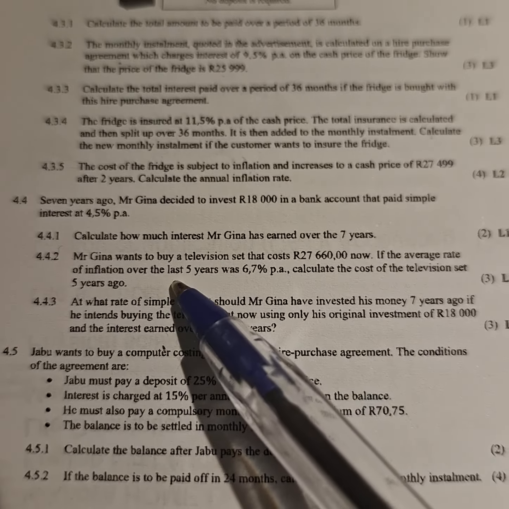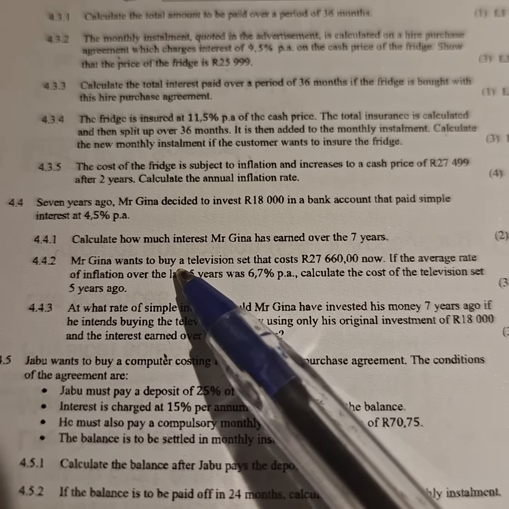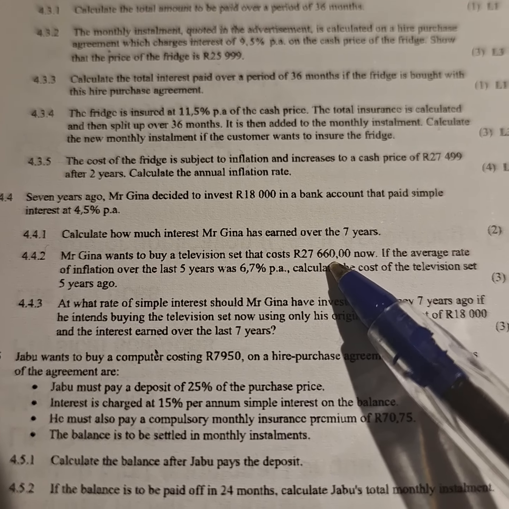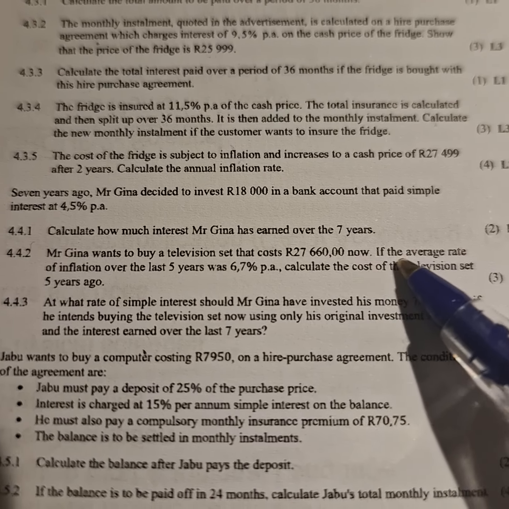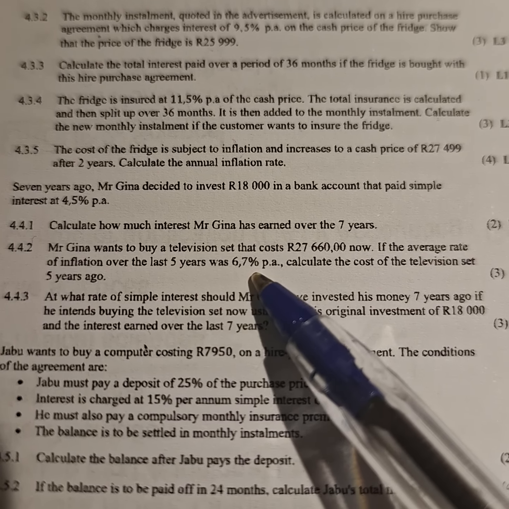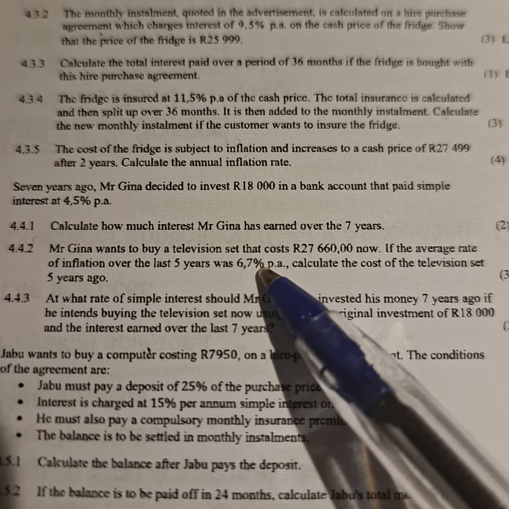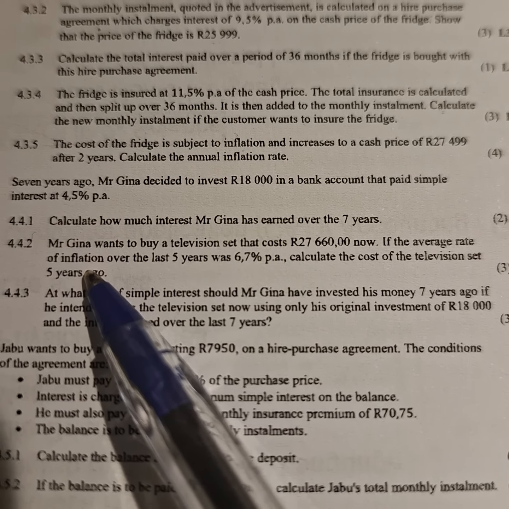Okay, let's look at these scenarios. Now, we're told that Mr. Gina wants to buy a television set that costs 27,660. Now, if the average rate of inflation over the last 5 years was 6.7%, calculate the cost of the television set 5 years ago.